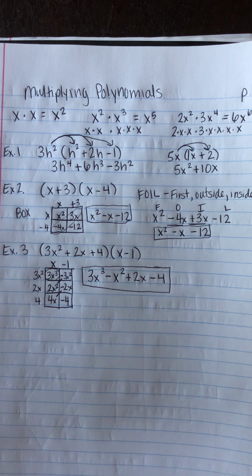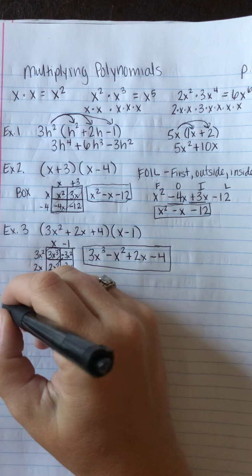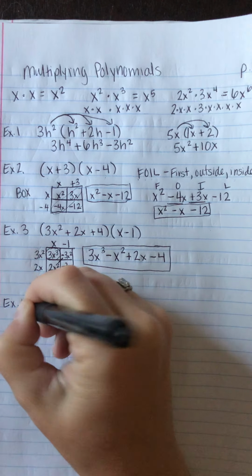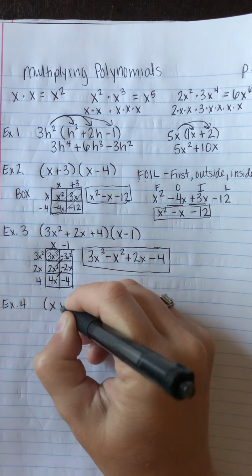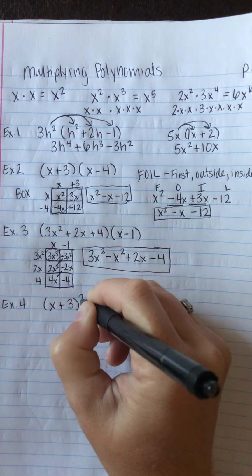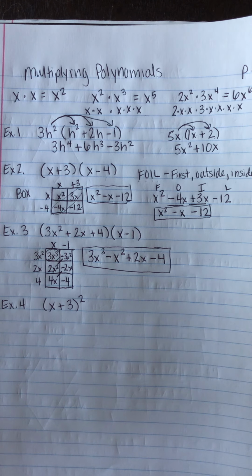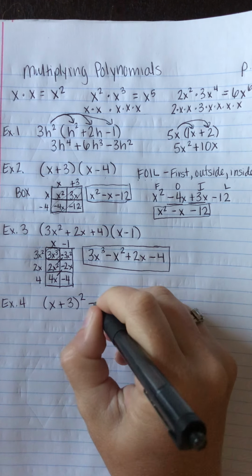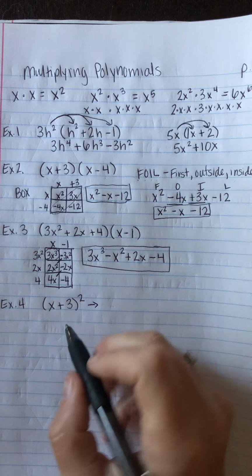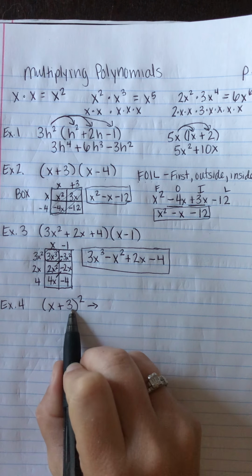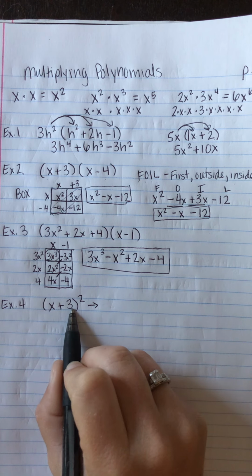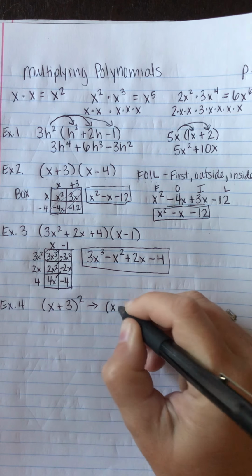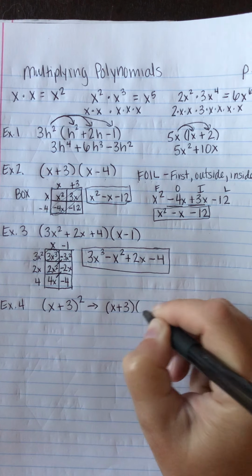The last type of example that we're going to talk about today is where you have a polynomial that is being squared. So if you have something that looks like this, then you can't just take this square and distribute it in. It's not going to work that way. You actually have to think about what that square means, and it means that we're taking this x plus 3 and multiplying it by itself. So it's actually going to translate into looking like this.